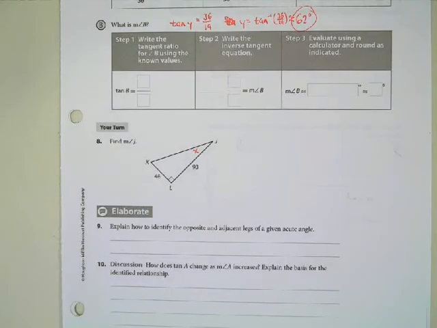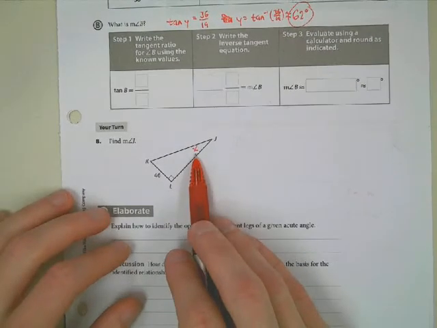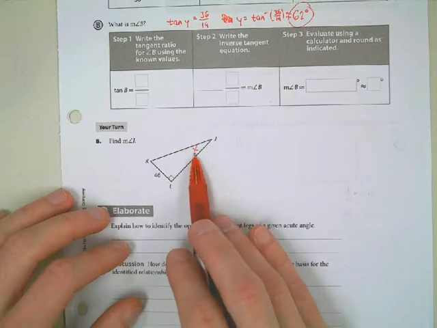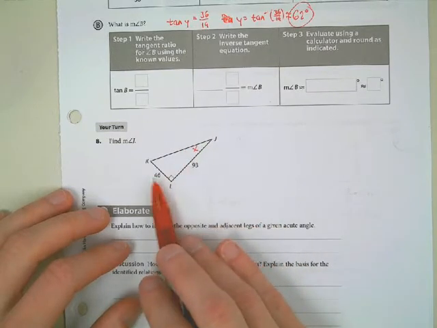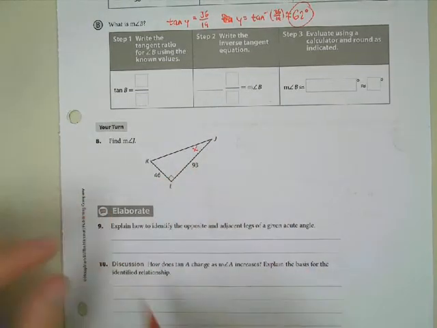All right. Oh, I need someone new here. All right, Garrett. So Garrett, right here, this is our angle we're trying to solve for, angle J. We have this 46, which is what in relationship to this angle J? Is it the opposite leg, adjacent leg, or the hypotenuse of the right triangle? It's the opposite. That's right.